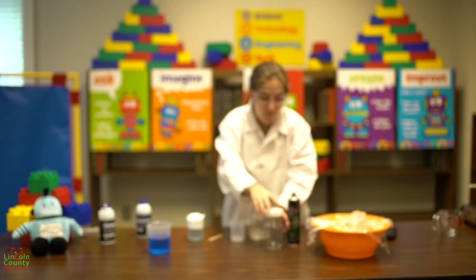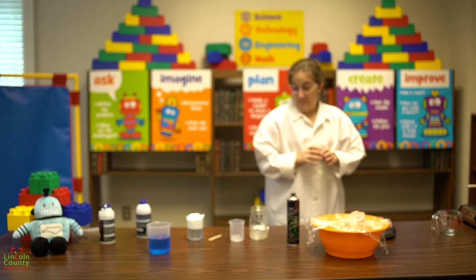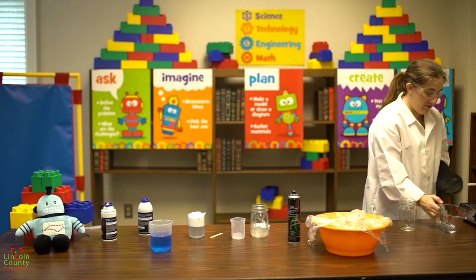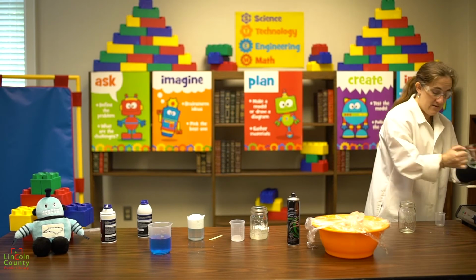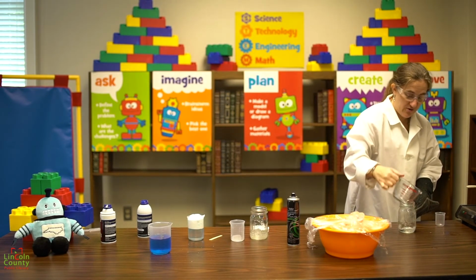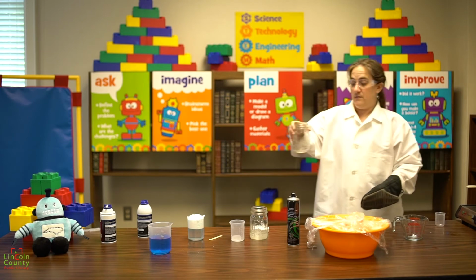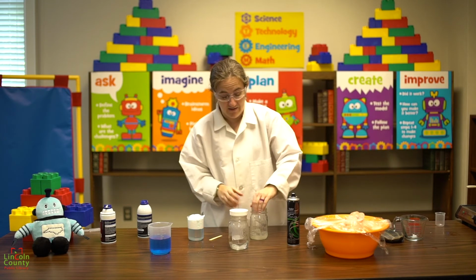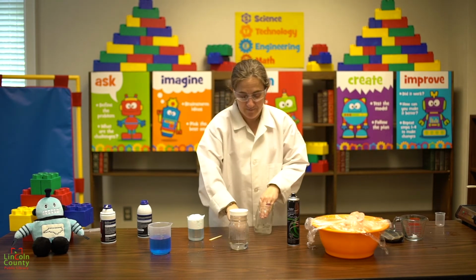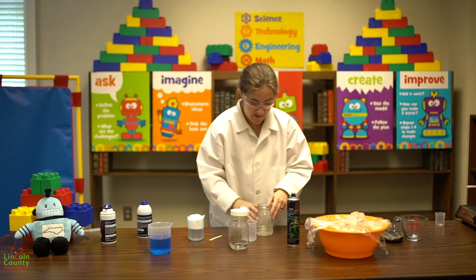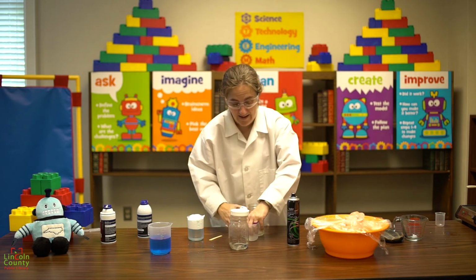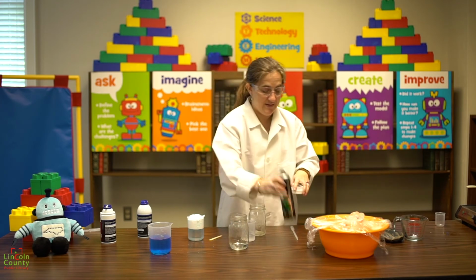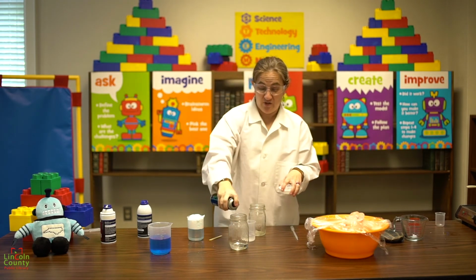So we have one more thing we're going to do. I am actually going to make a cloud in a jar. For that, I've got to grab some warm water again. I'm going to pour into my jar. Give it a swirl. I'm going to add a lid on upside down, ice cubes on top, and a little squirt of hairspray.